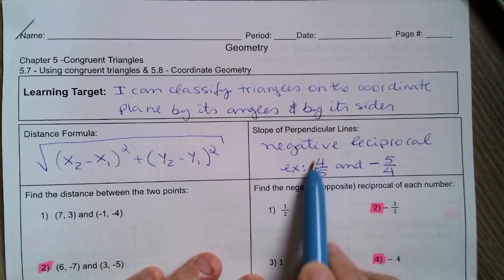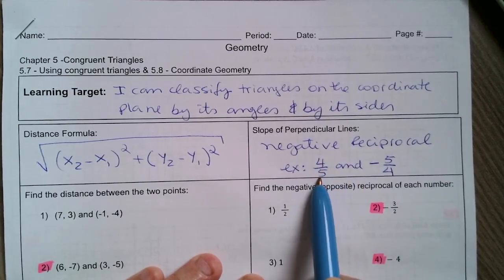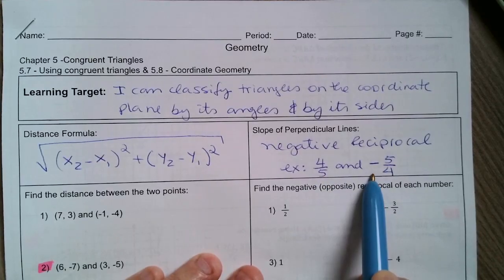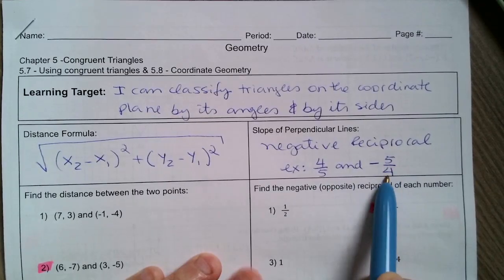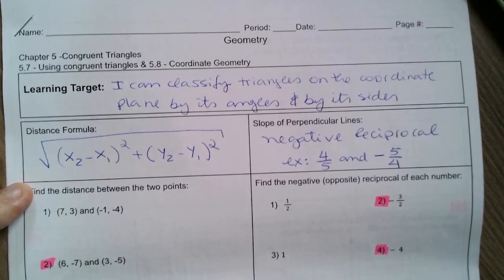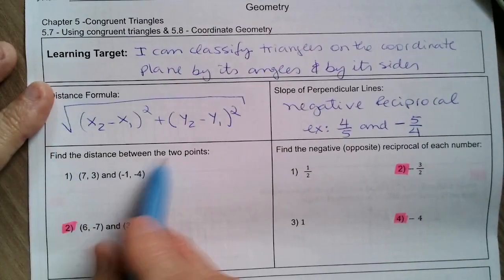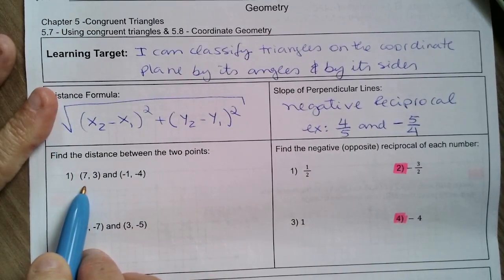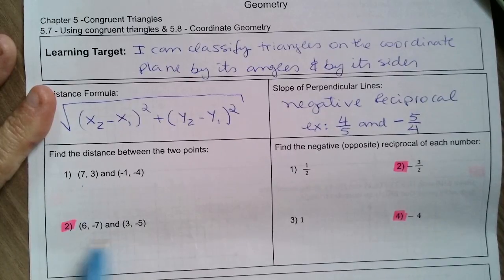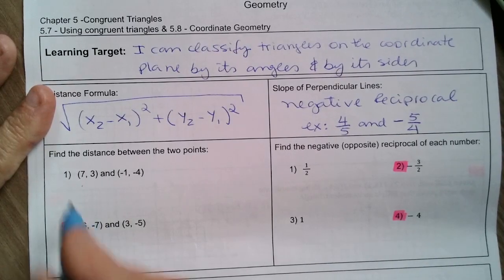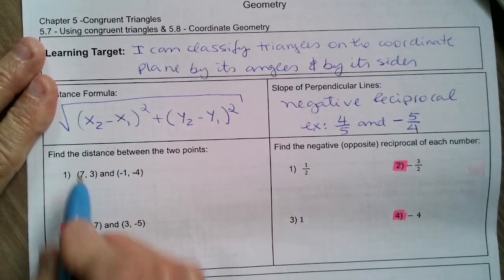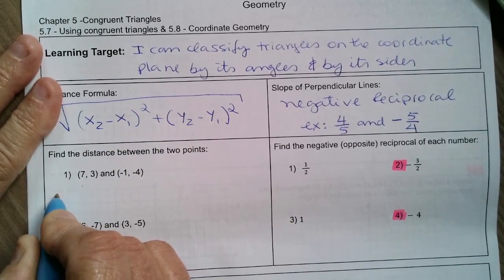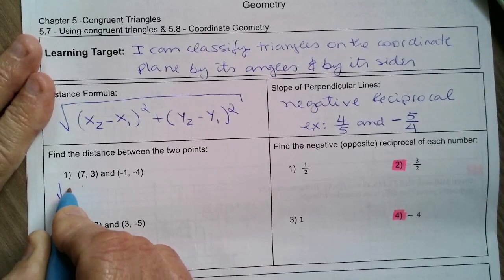So if I'm talking about one line has a slope of 4 over 5, then if I need to find the perpendicular line to that line, I just have to use the negative reciprocal of that, which is negative 5 over 4. Okay. So first here, I'm going to do the distance formula with you guys, and then you're going to do the other one, the ones that are highlighted in pink, okay? But remember, you're just following the distance formula. You have that on your reference sheet, so you don't need to memorize it, okay?